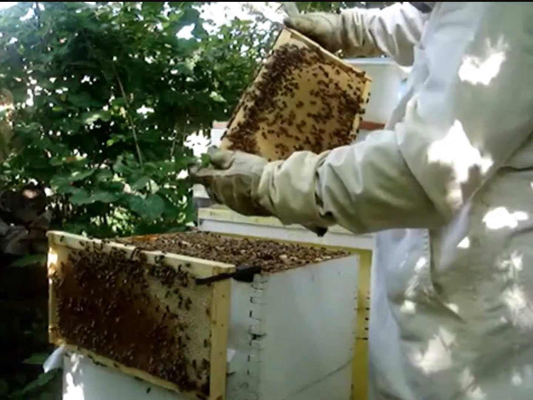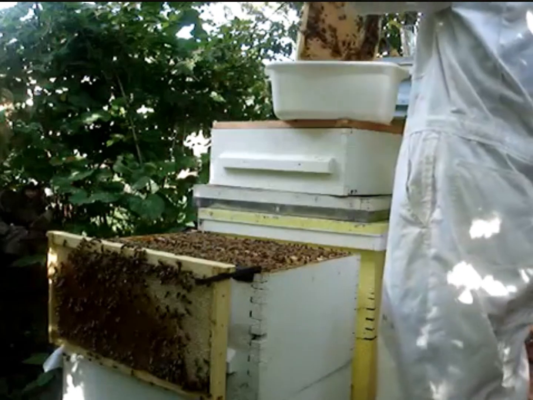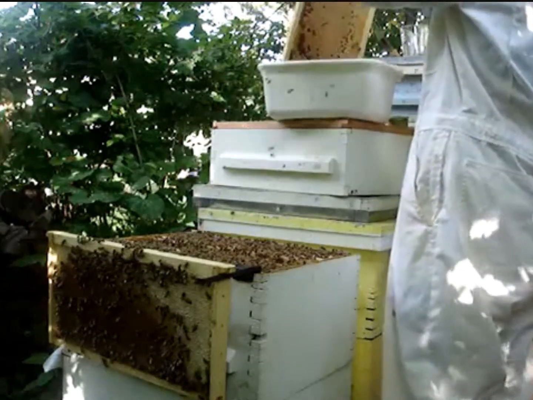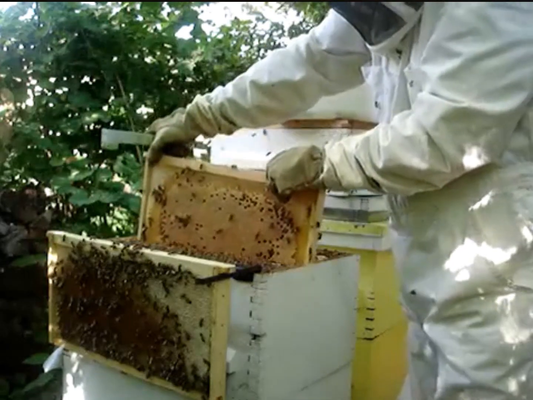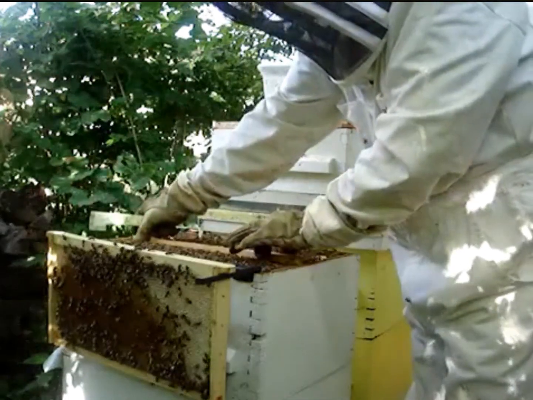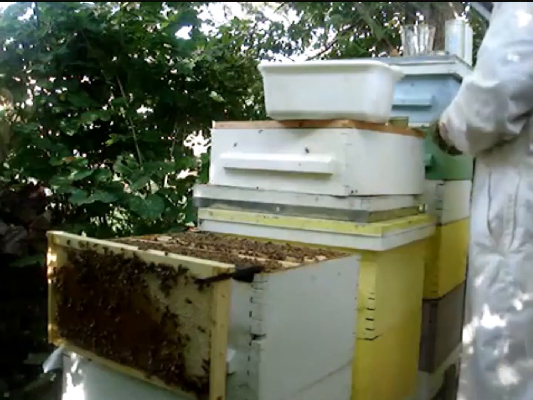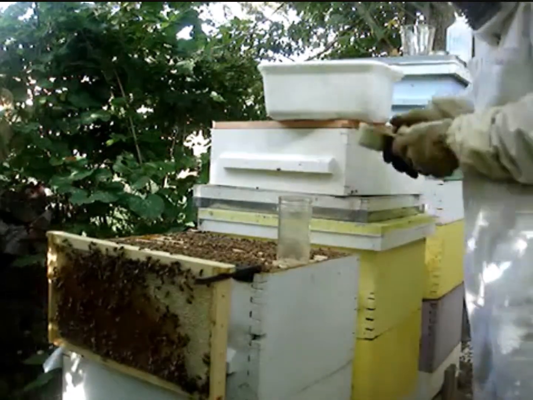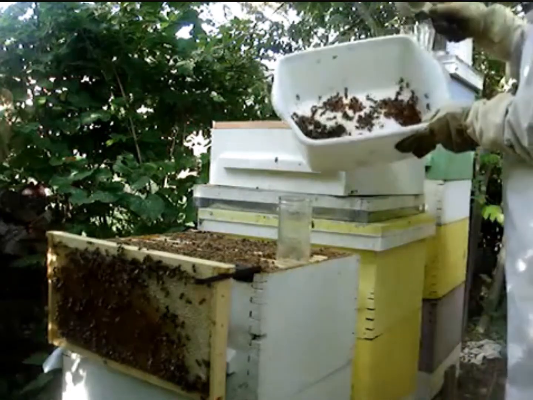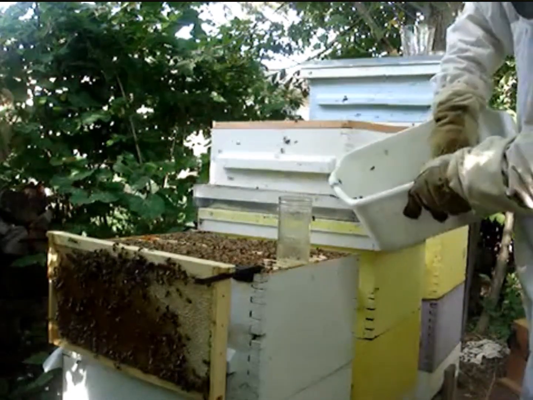So he's being very diligent about looking for his queen. This basin that he's using is empty, and he's just using it as a place to knock the bees down into, so then he can collect the number he needs for checking them.